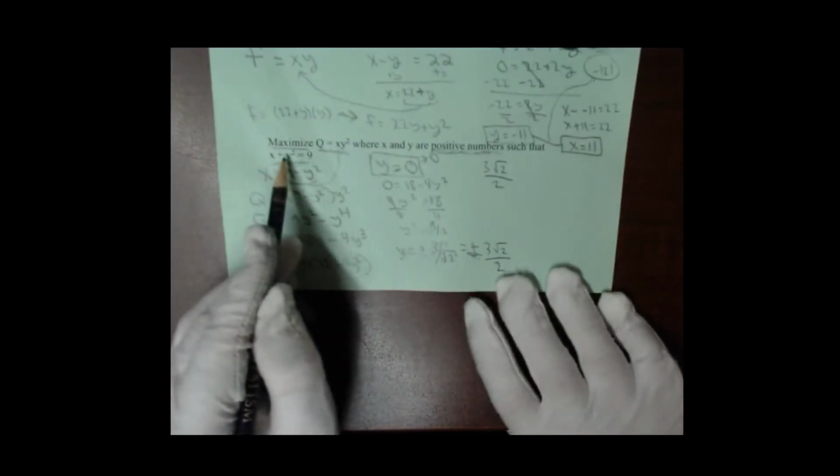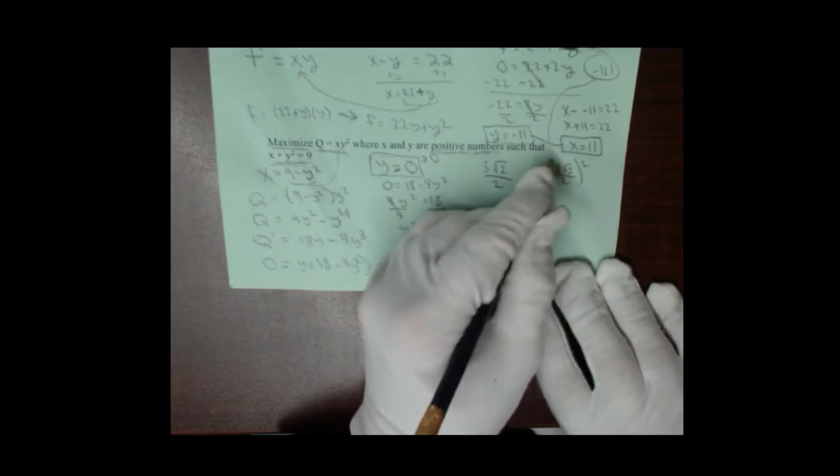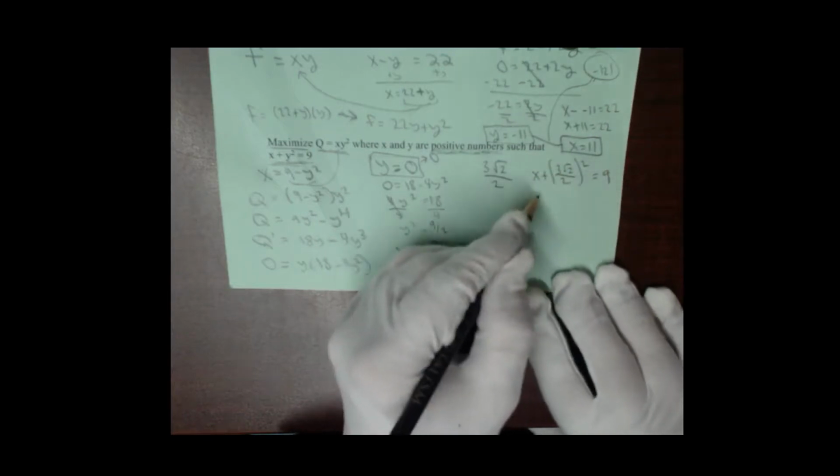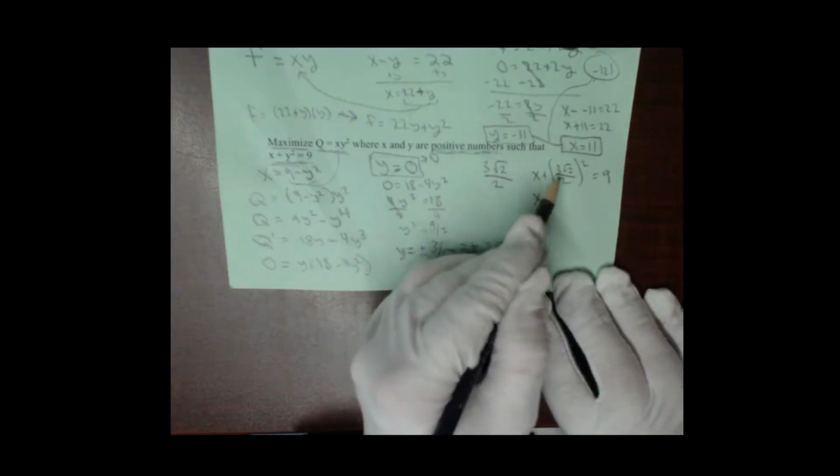So let's go ahead and plug it in to this equation and find out what our x is. That means that x plus 3 root 2 over 2 squared equals 9. So x plus, let's see, that's going to be 9 times 2 over 4, equals 9 when you apply the square to everything.